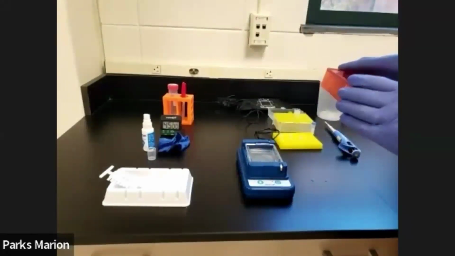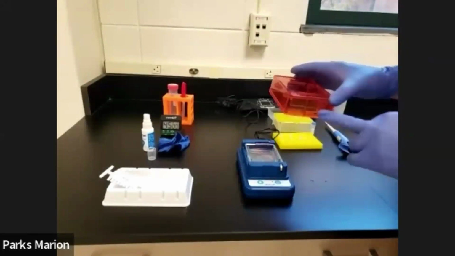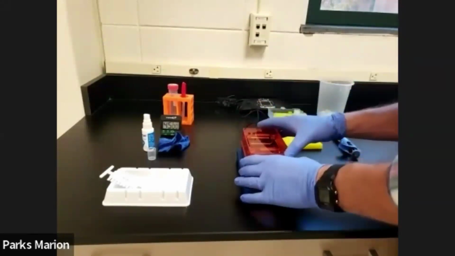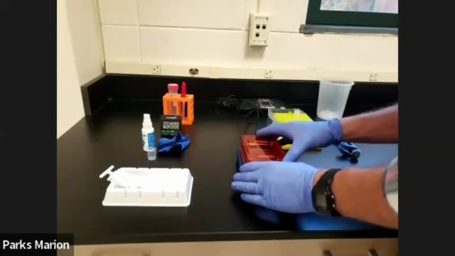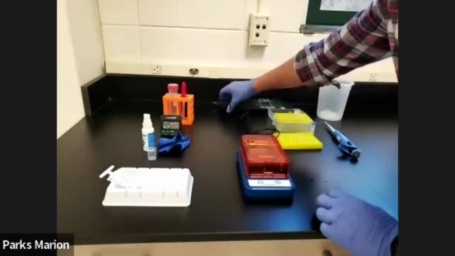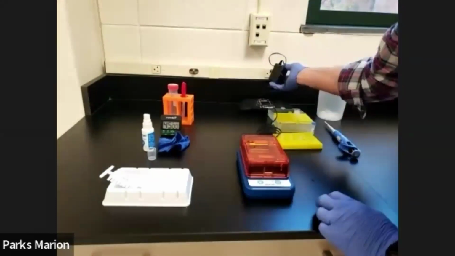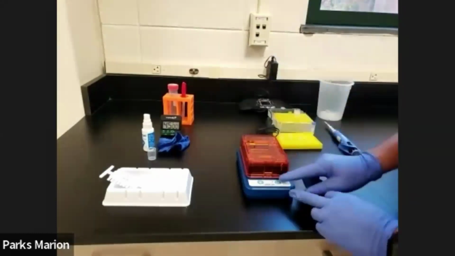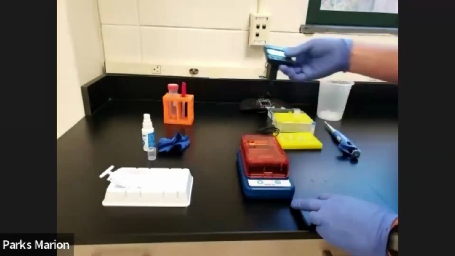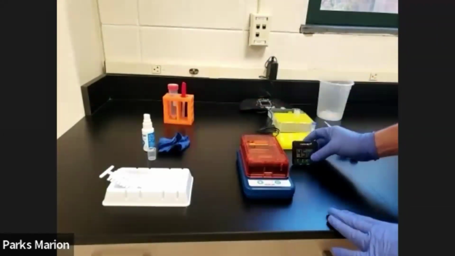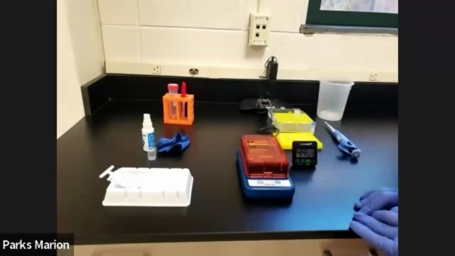We'll place the cover onto the machine very carefully, nice and slowly. We don't want to disturb the products that are in the sample. Then we can plug in our machine, turn it on, and begin our timer. We'll come back in 45 minutes.